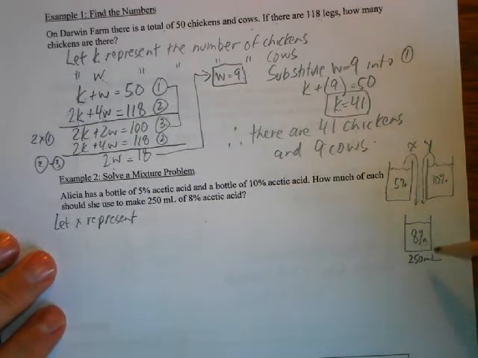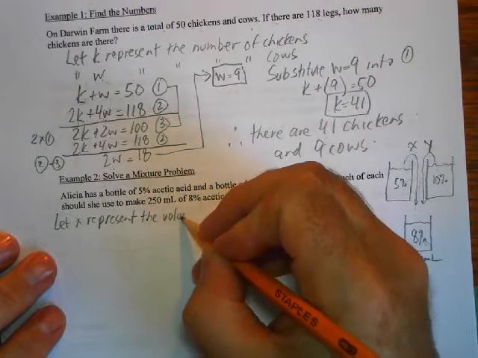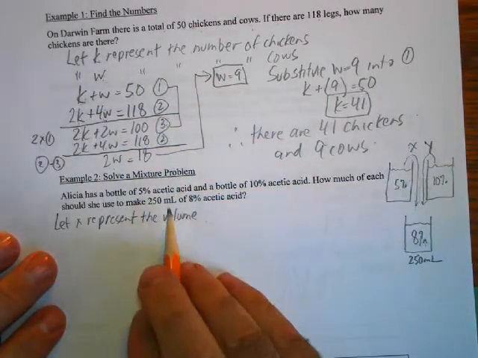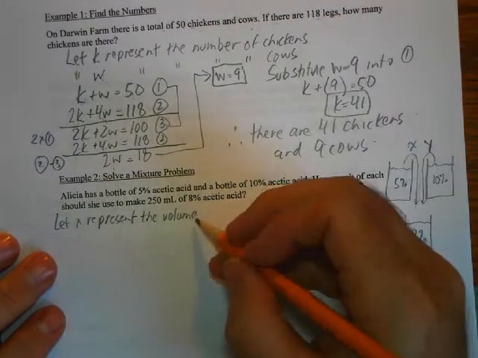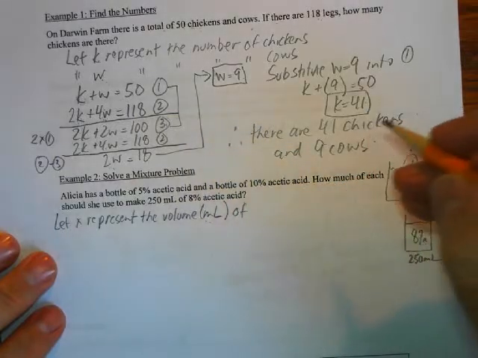We're looking for the volume. Okay, it could have been anything. It could have been all sorts of other measurements like the mass or the color or something. You have to say the volume. And if you're going to use something like volume, you've got to put the units, and it's measured in milliliters because this is in milliliters. The volume in milliliters of 5% acetic acid.